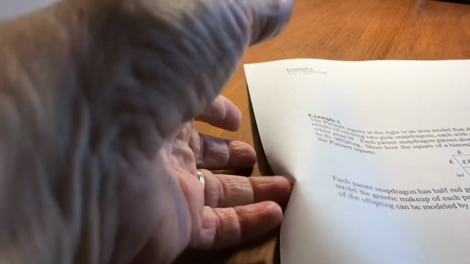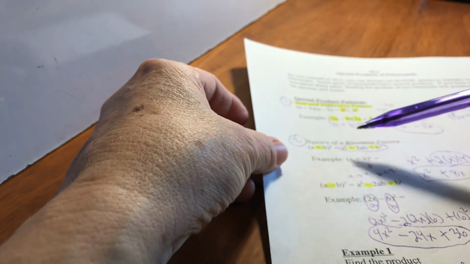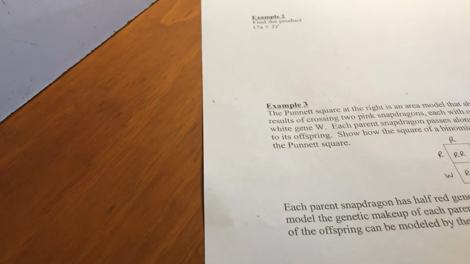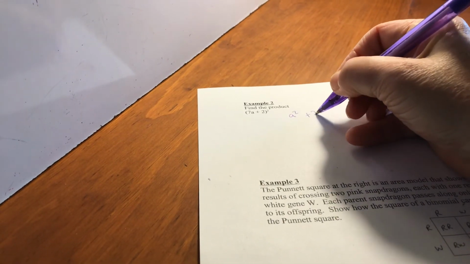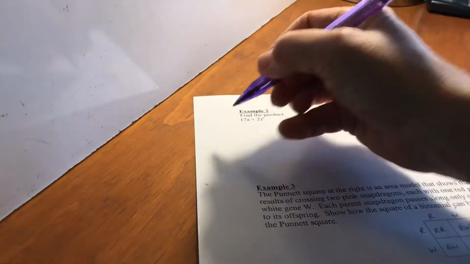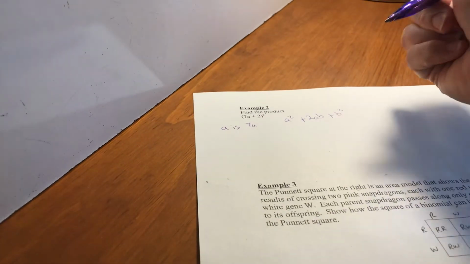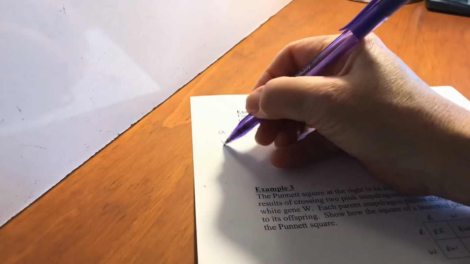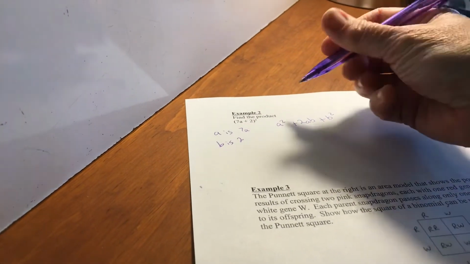Okay, so example 2 is that squaring a binomial pattern. Square of a binomial pattern: a squared plus 2ab plus b squared. Maybe define what a is. A is 7a. I'm going to replace the letter a right there with a 7a. My b is 2. Every time I see a b, I'm going to replace it with a 2.